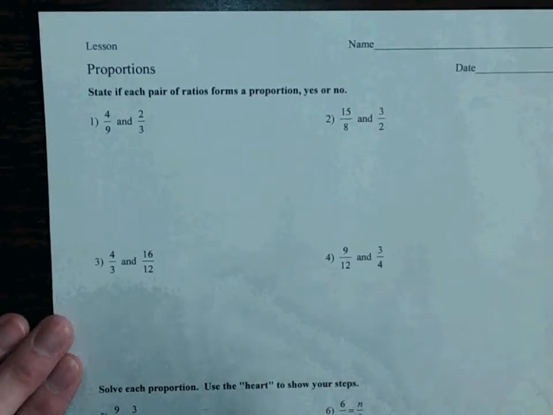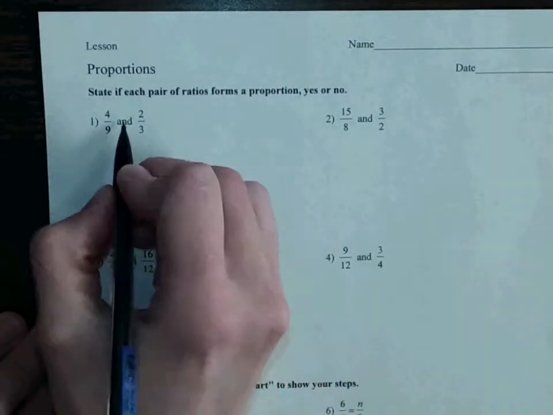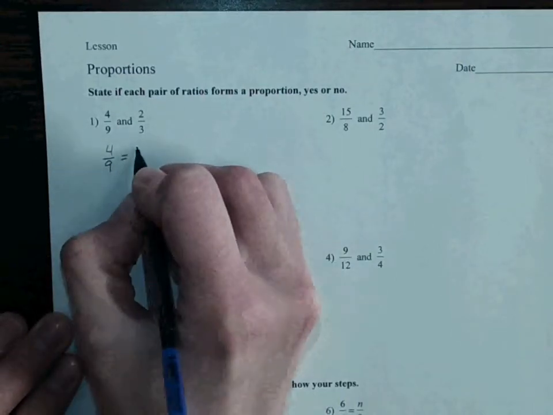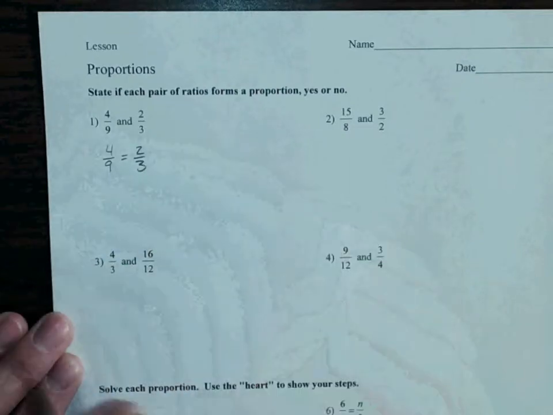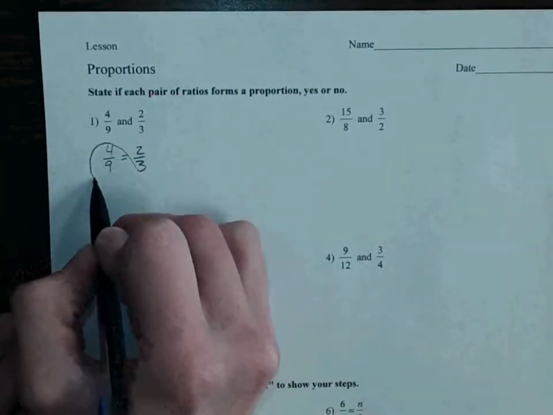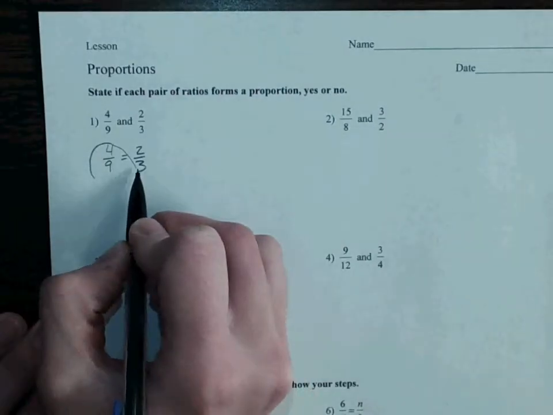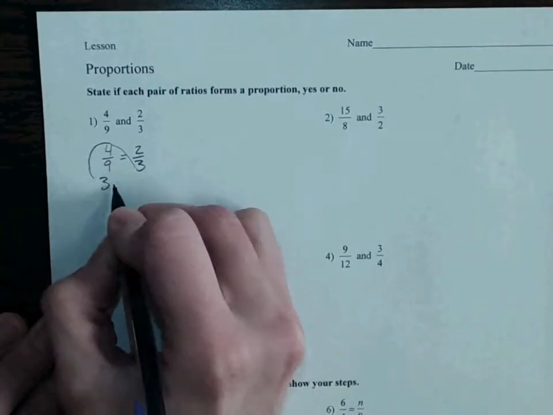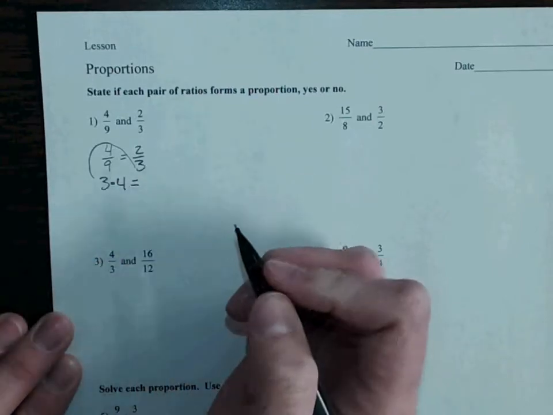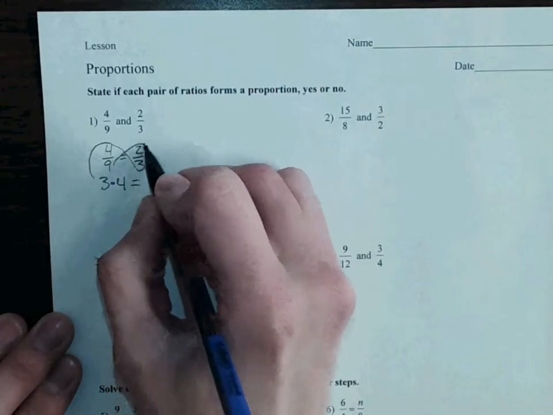So you guys have done proportions before. We're just going to write them a little bit differently this year. So we're going to be drawing almost like a heart sort of shape. So we're going to pretend that these are equal for right now. So you're going to start with the bottom right. You're going to draw half of a heart. And so we went through 3 and 4, and we're going to be multiplying. We're just cross multiplying like you guys have done before. And then on this side, go through 9 and 2.